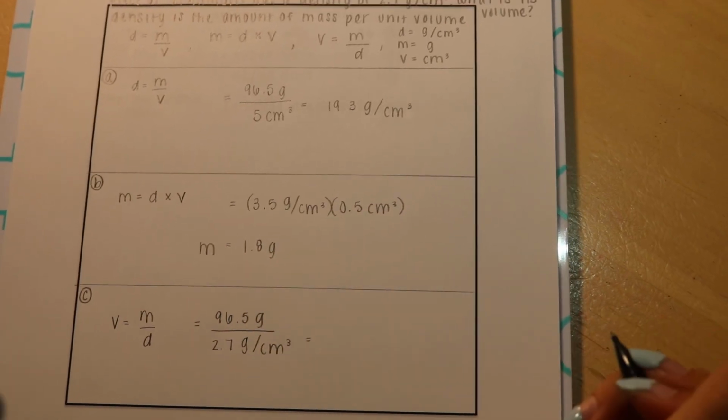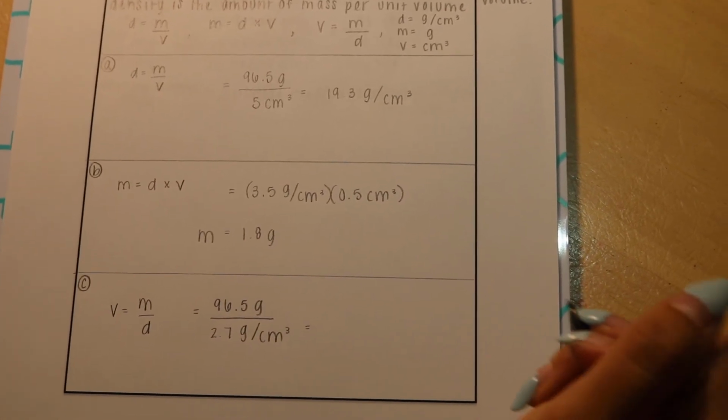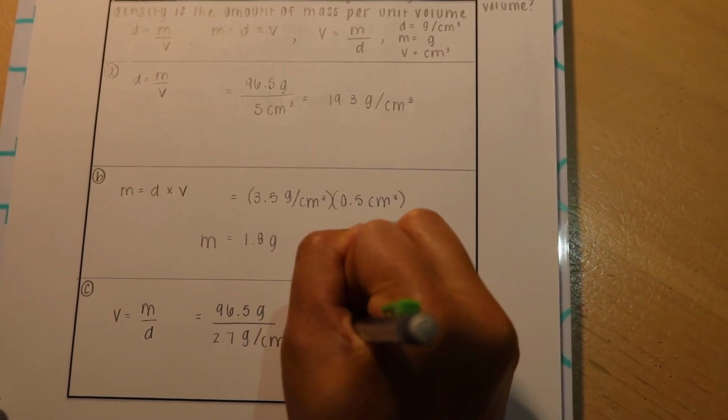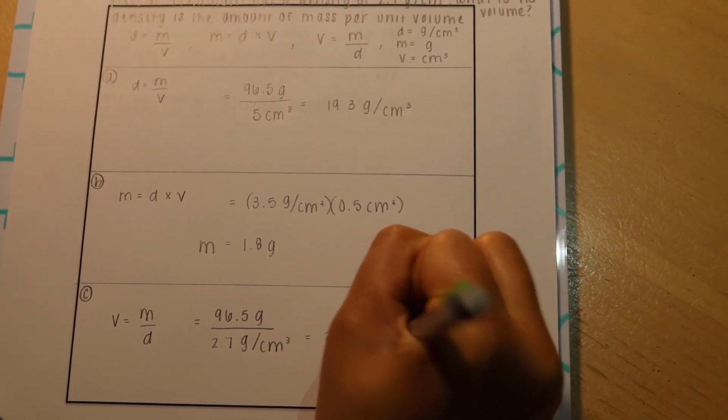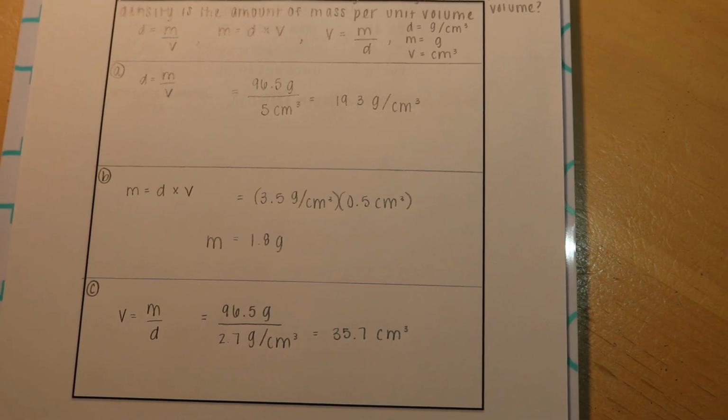And then once we divide that, we will get 35.7 centimeters cubed, and that is the end of this question.